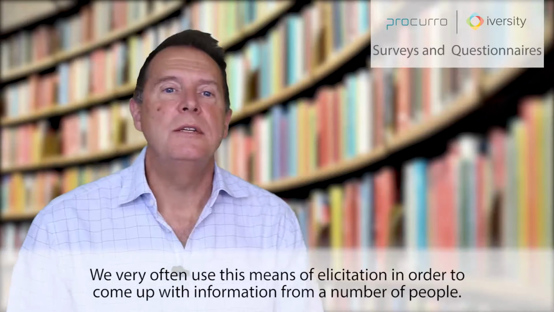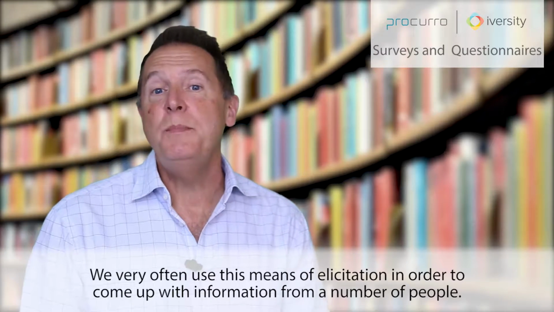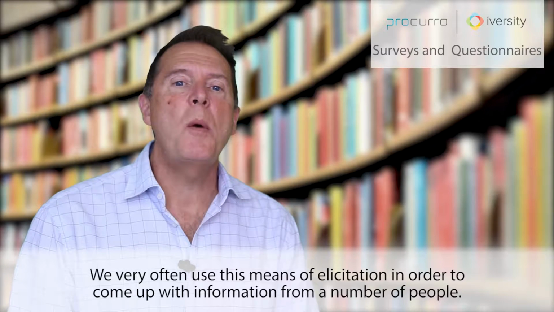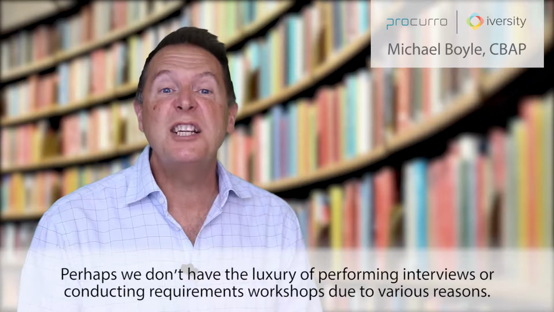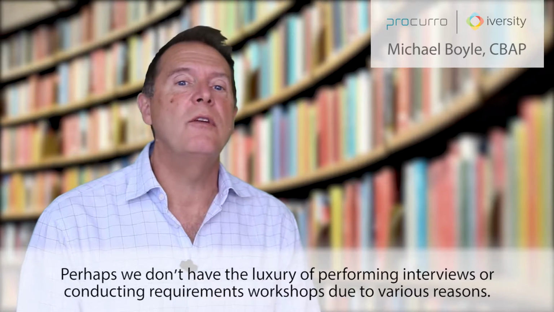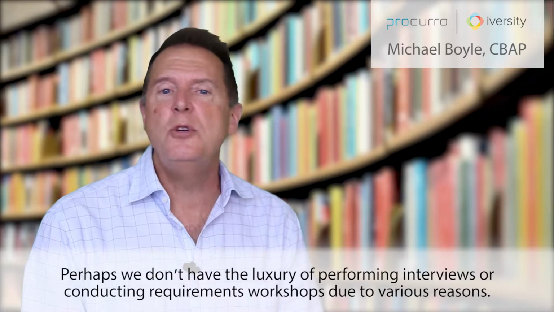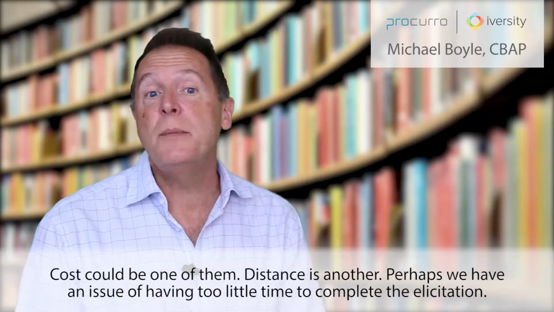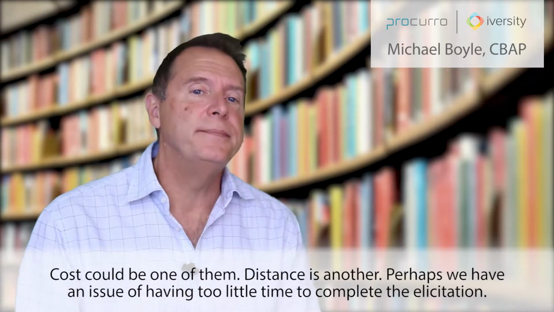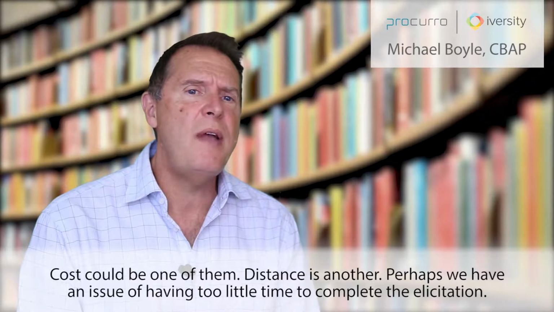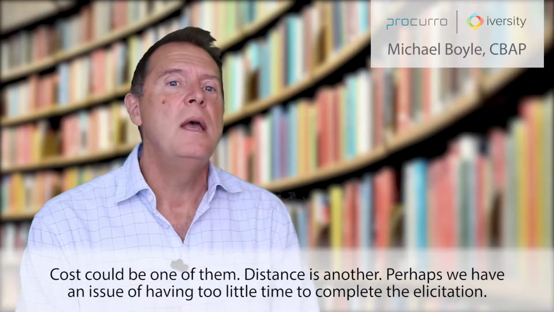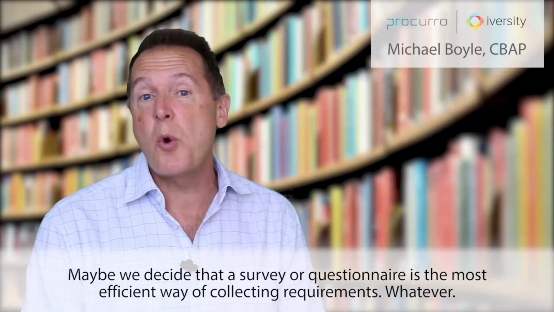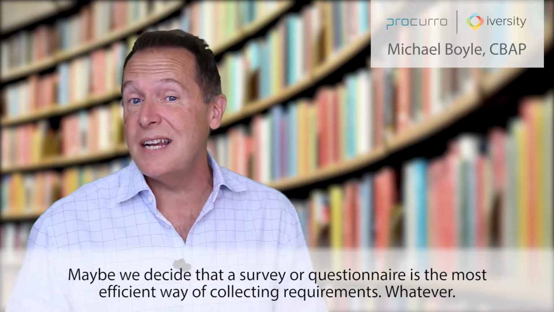Surveys and questionnaires. We very often use this means of elicitation in order to come up with information from a number of people. Perhaps we don't have the luxury of performing interviews or conducting requirements workshops due to various reasons. Cost could be one of them, distance is another. Perhaps we have an issue of having too little time to complete the elicitation.